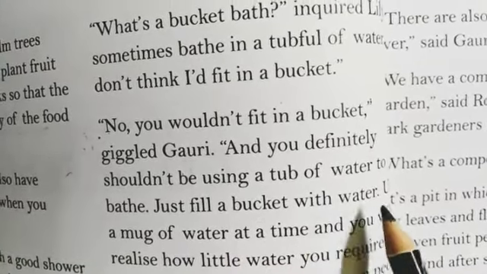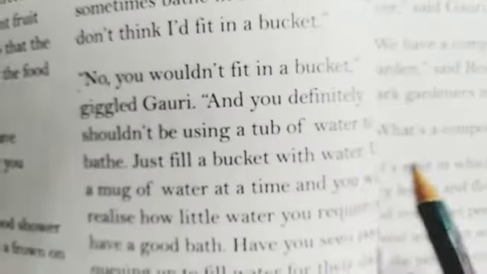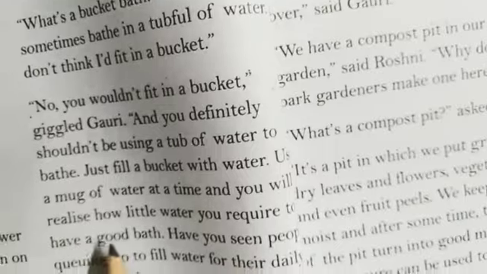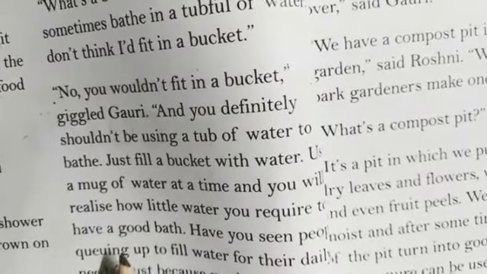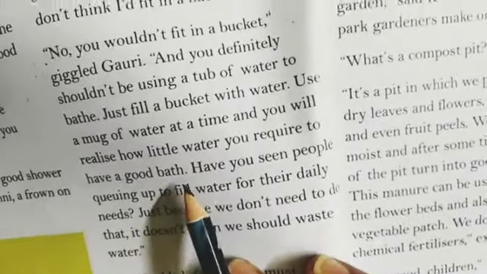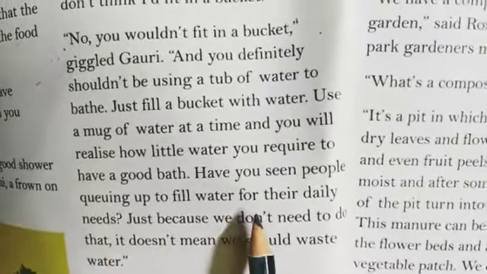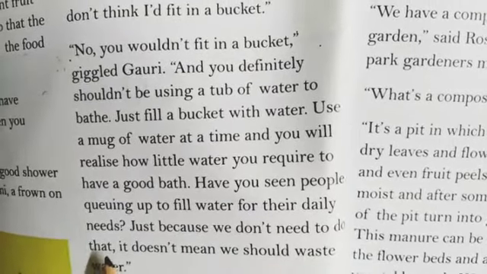Just fill a bucket with water. Use a mug of water at a time, and you will realize how little water you require to have a good bath. So we can have a good bath with a bucket full of water. Have you seen people queuing up to fill water for their daily needs?